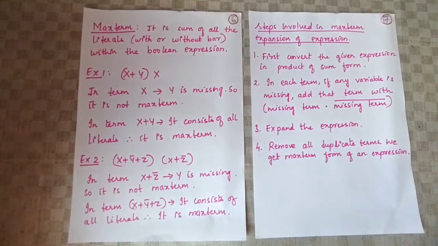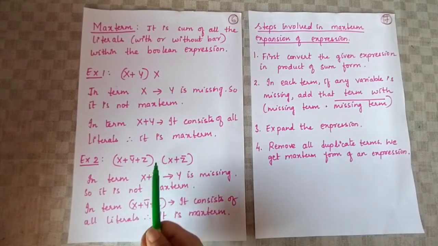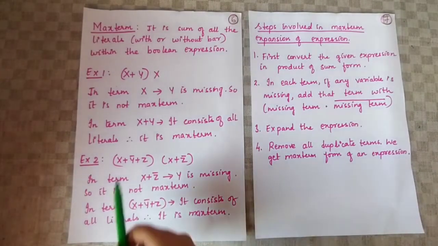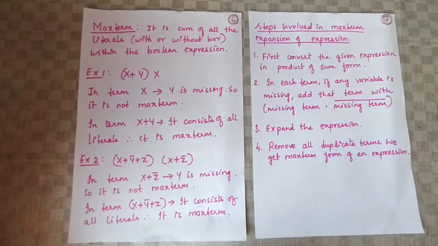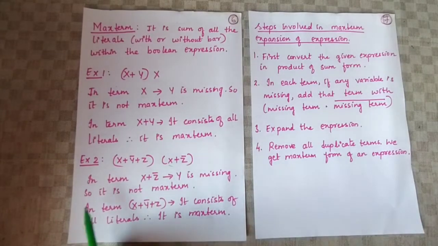Let's take the next example. Here it says (x + y complement + z) into (x + z complement). Now when we see this entire Boolean expression, there are totally three literals, x, y, z. So let's take the term x plus z complement. Under this term x plus z complement, y is missing, so it is not a max term. Let's take the next term, which is x plus y complement plus z. This consists of all the literals. That's why we can say it is a max term.